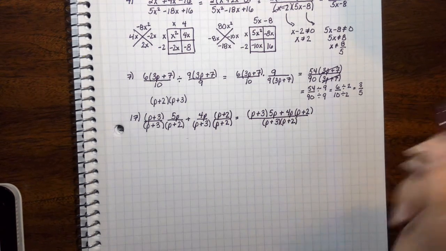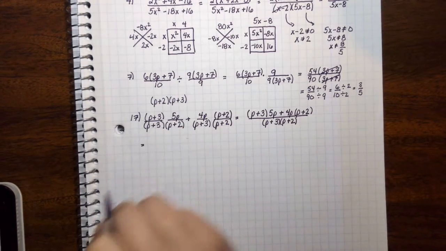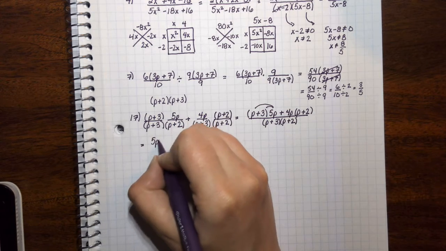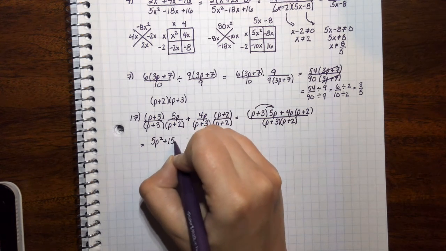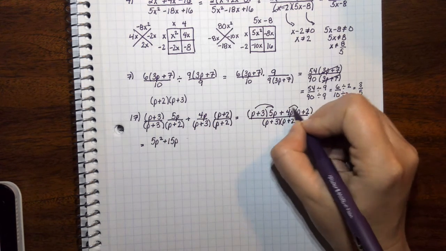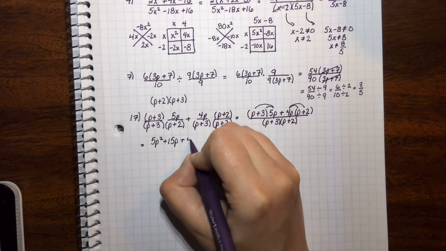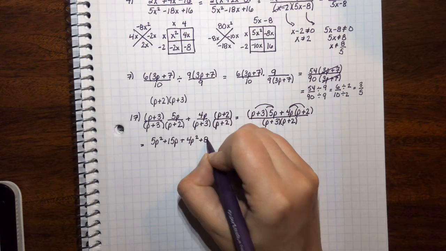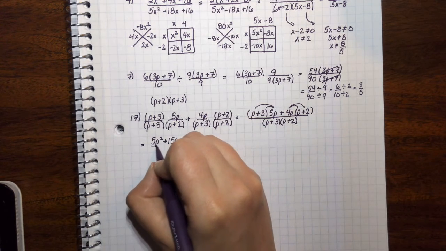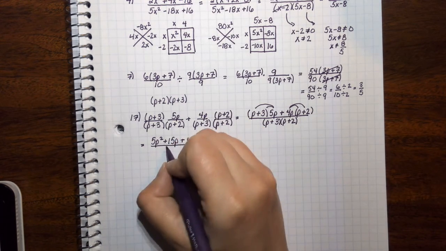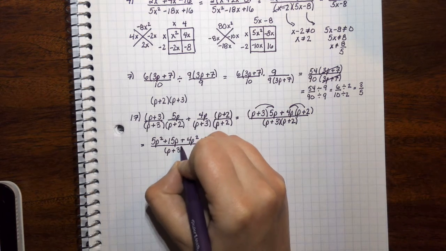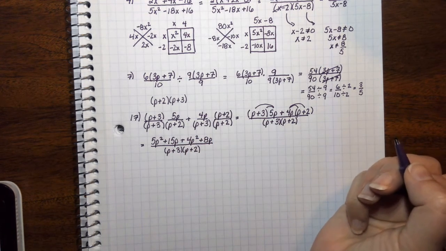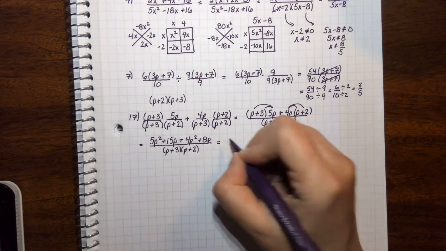Okay, now let's simplify the top. Okay, I've distributed. Now I'm going to combine like terms.